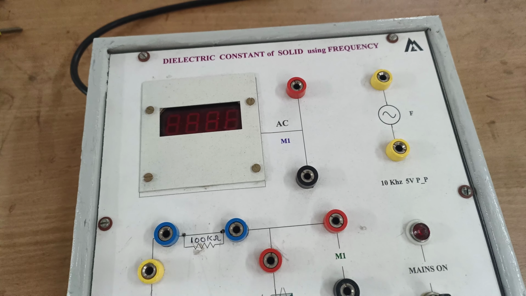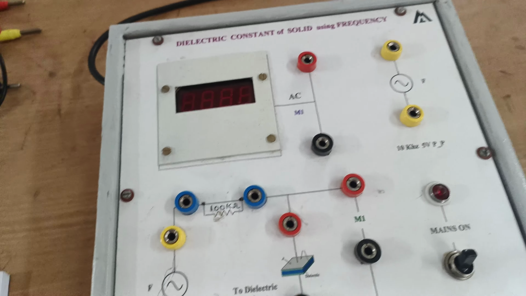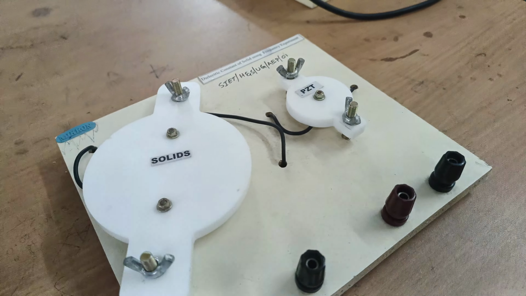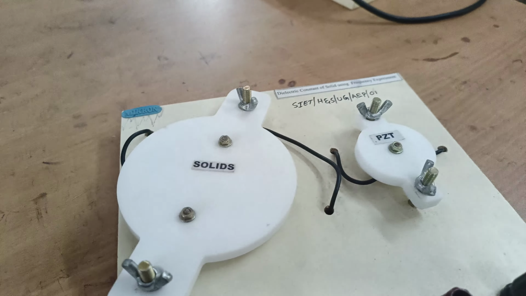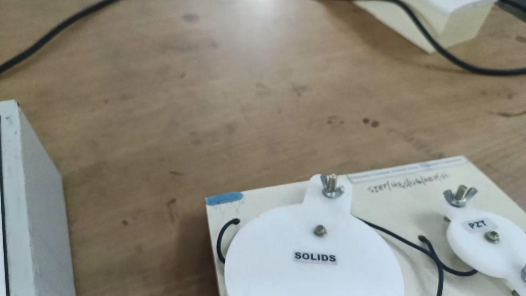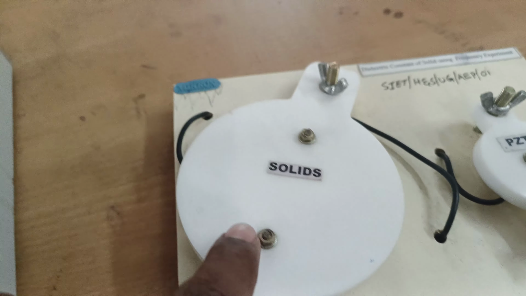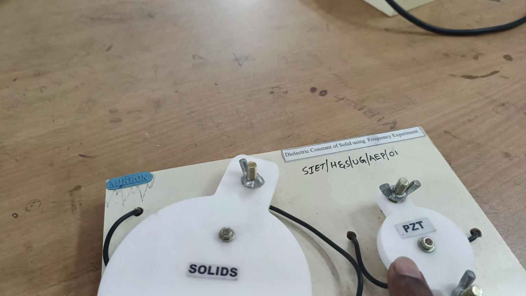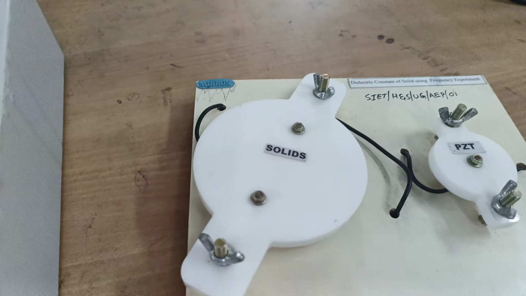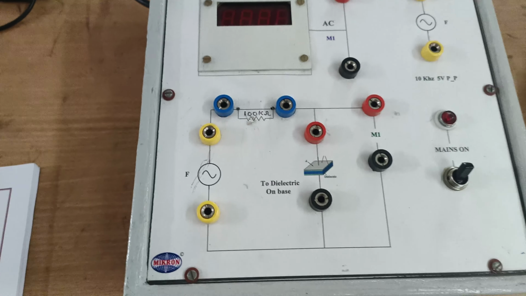Here this is the dielectric constant of a solid using frequency kit, and here we have dielectric materials inserted in these two. Here we kept glass material, and here we kept PZT material. For these two, now we are going to find out the dielectric constant.